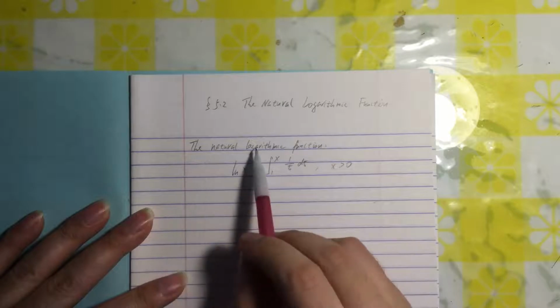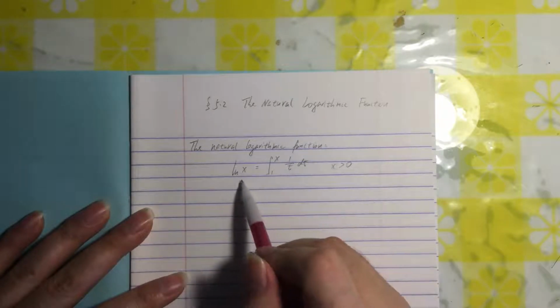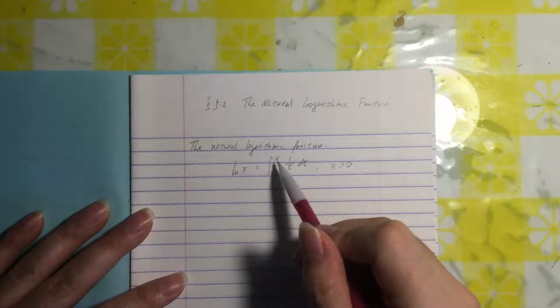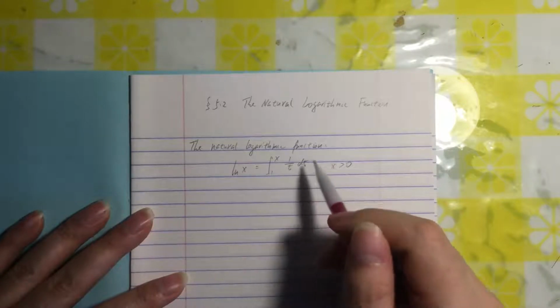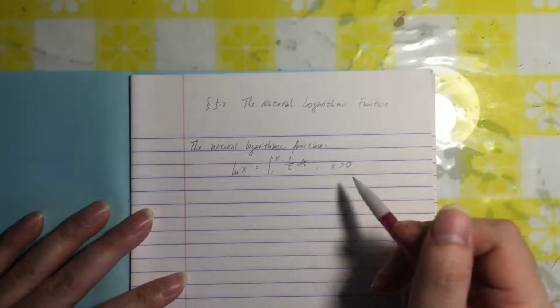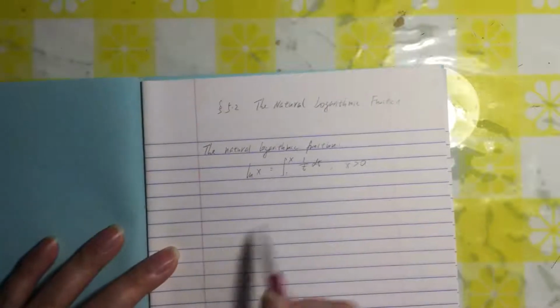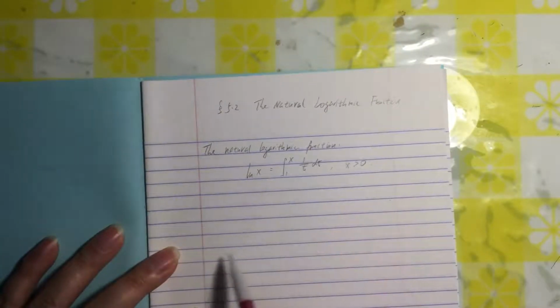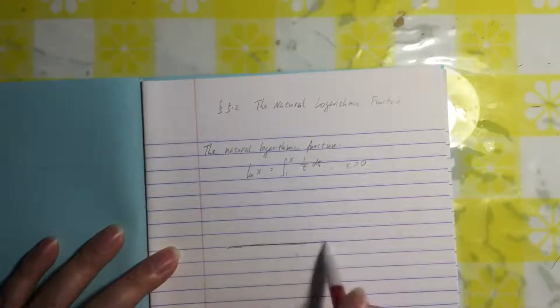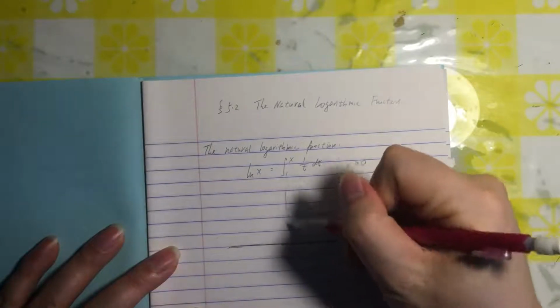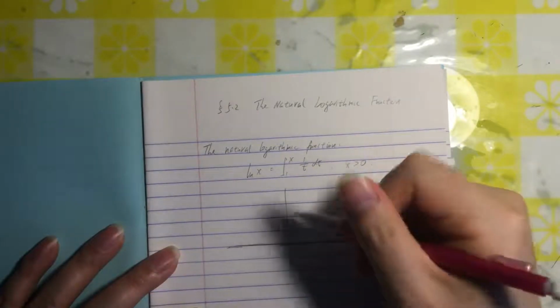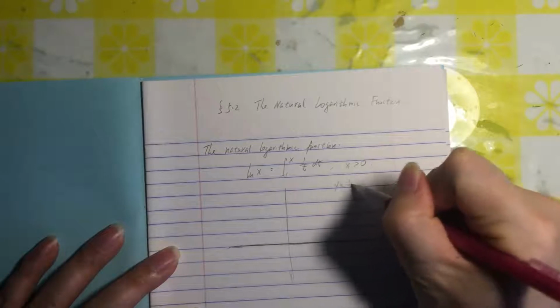The natural logarithmic function is defined as ln of x equal to the integral from 1 to x of 1 over t dt, where x is greater than 0. It represents the area under the curve y equal to 1 over t.